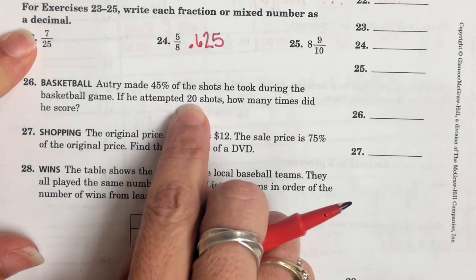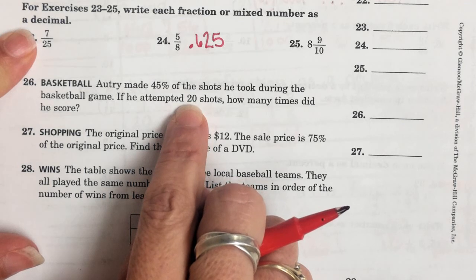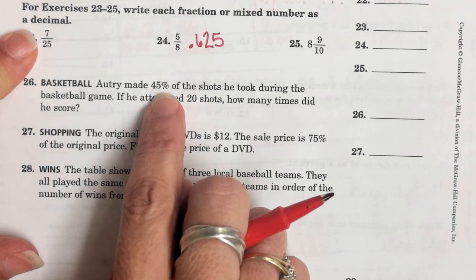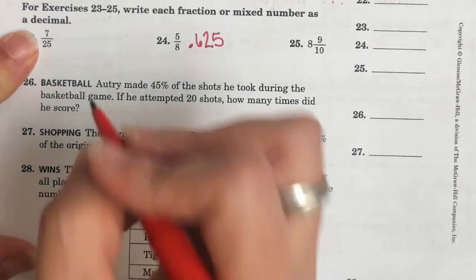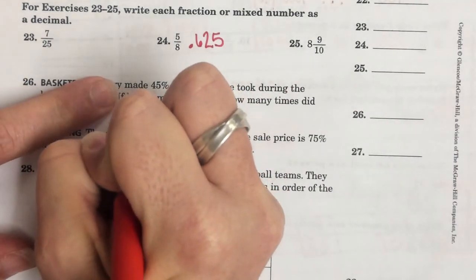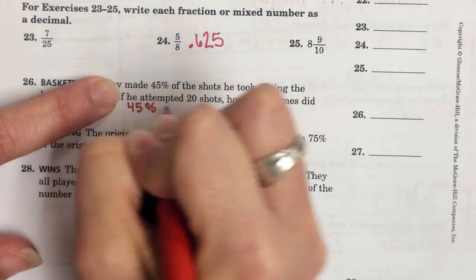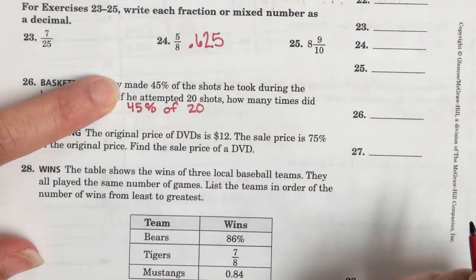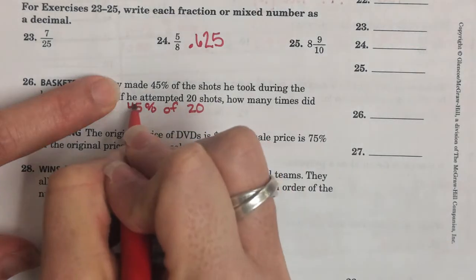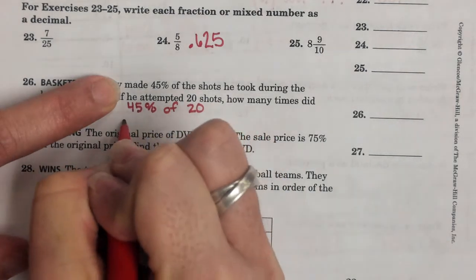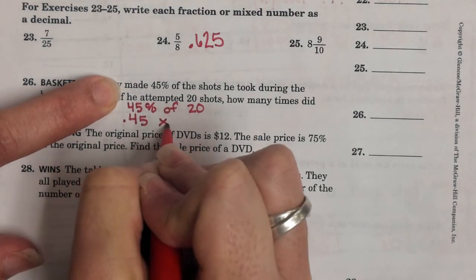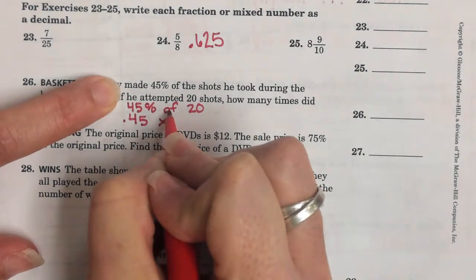Well, he attempted 20, and he only made 45% of them. So what they're asking is this: what is 45% of 20? So what that means is change this to a decimal, which is 0.45. Of means multiply.